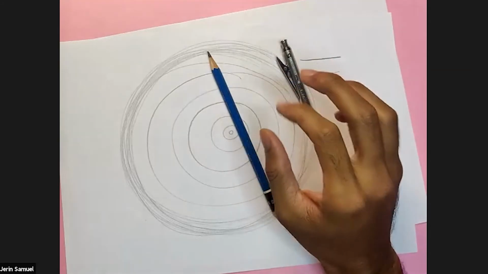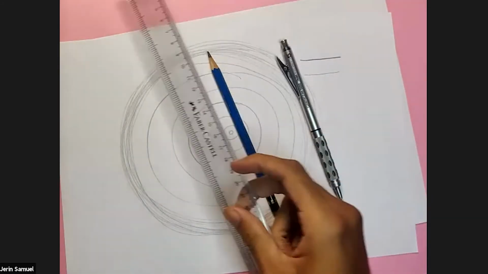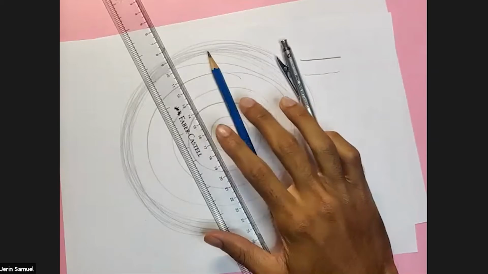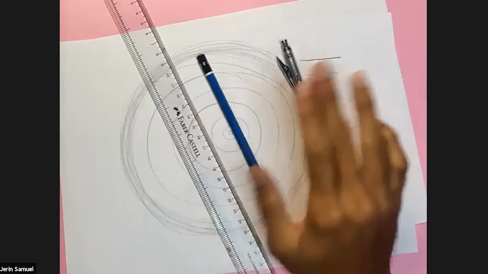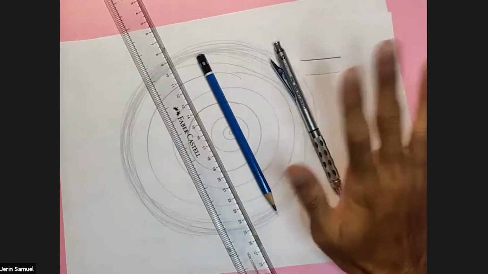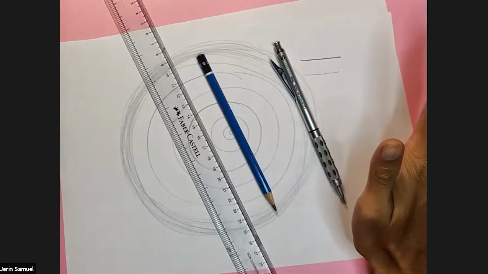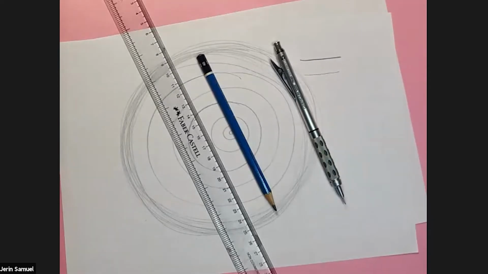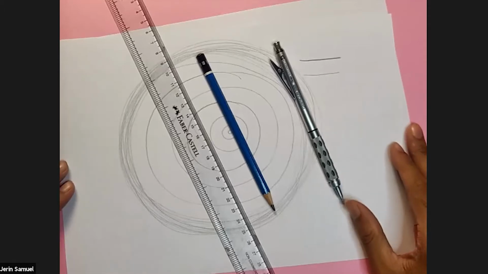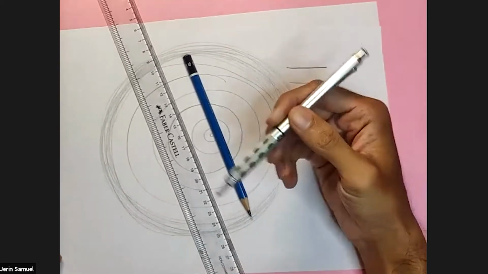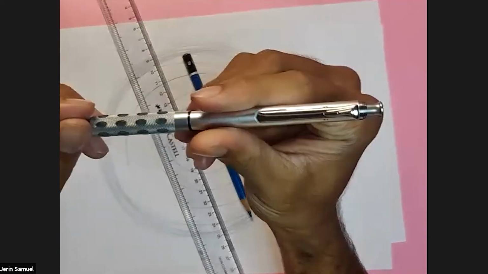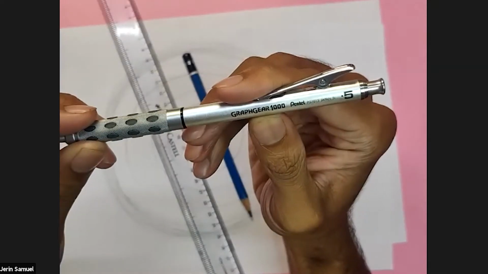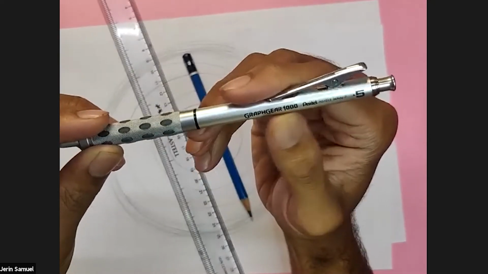Now, one most important thing in doing a perspective art is a ruler. A ruler is very important to get the correct measurement also. So keep a ruler, keep a pencil with you, and a white sheet of paper. That's all you need. If you guys have any doubt, just put it up in the chat box. I will answer those doubts. One more question which had come was which mechanical pencil I'm using. So let me just show you. I'm using a Pentel Graph Gear mechanical pencil.